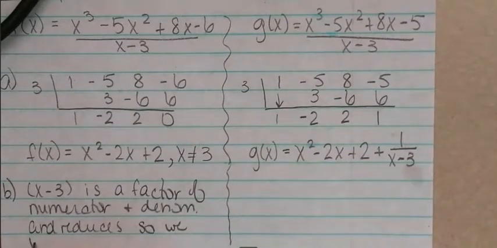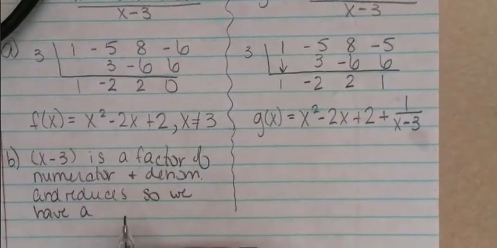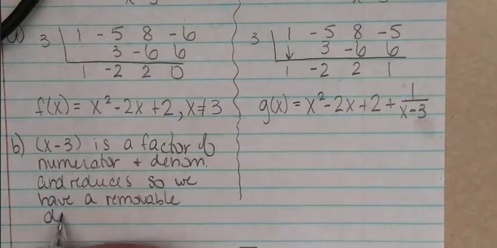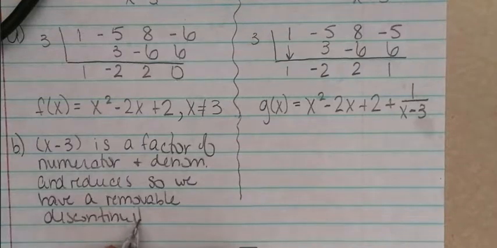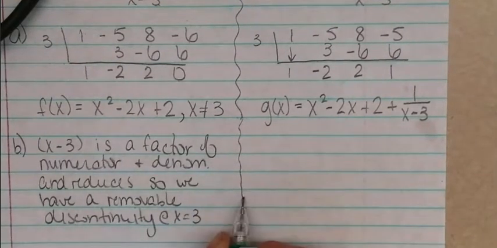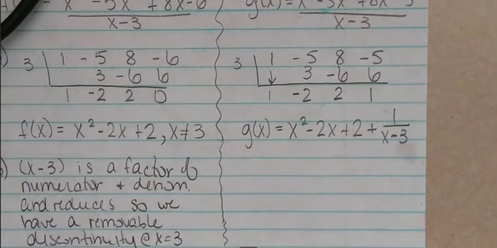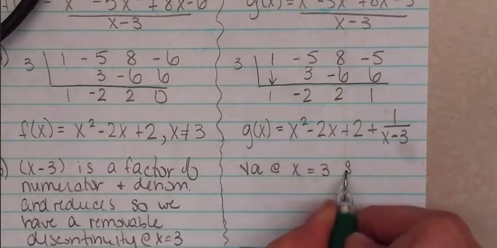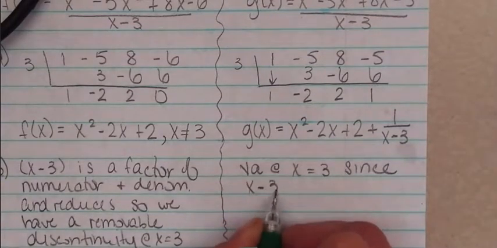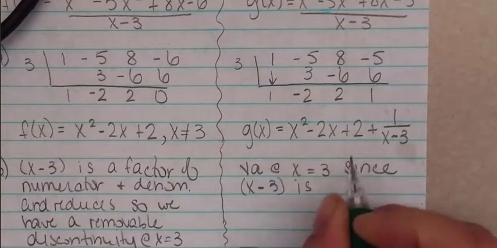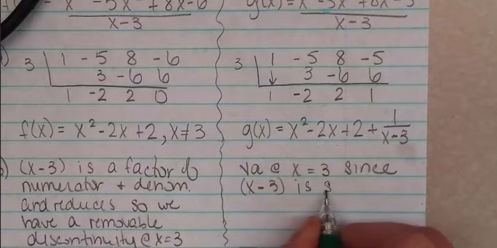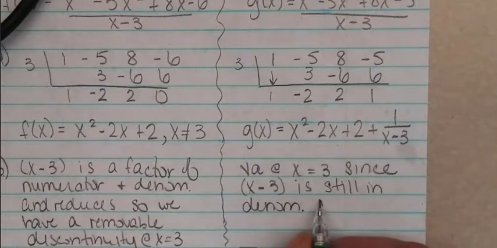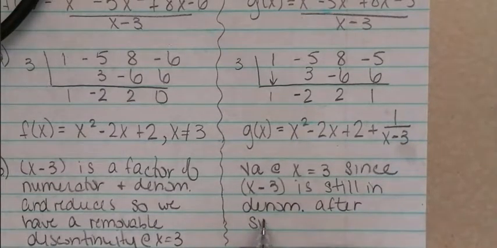So we have a removable discontinuity at x equals 3. Whereas the other one, we've got a vertical asymptote at x equals 3, since x minus 3 is still in the denominator after simplified.